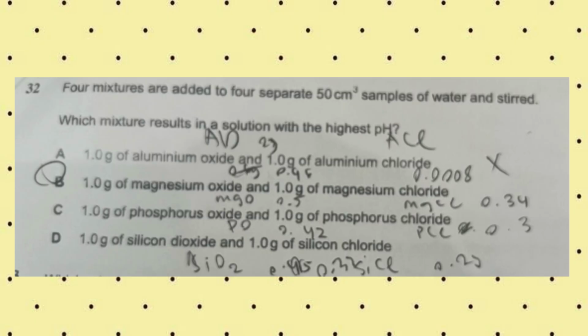Hello, guys. This is how I answer question 32. The first one, I'm looking for the pH of each of them. I find the molarity of the H+ of each of them, then input them in the formula of pH. Then I found it. So the answer is B.